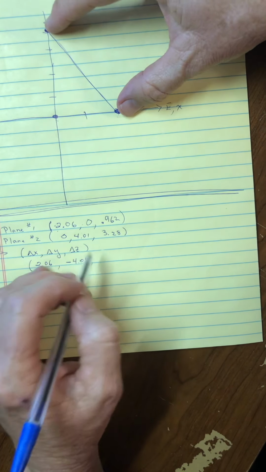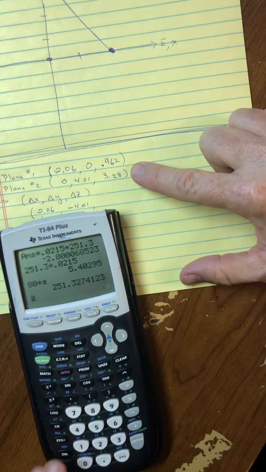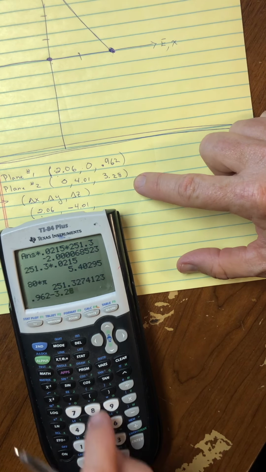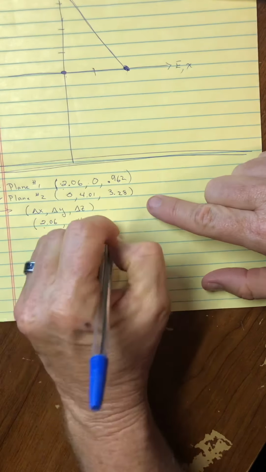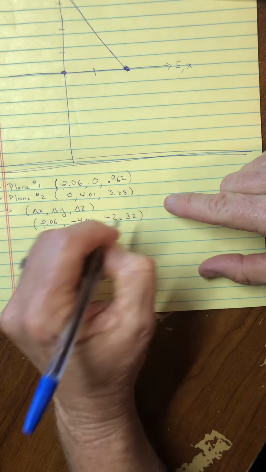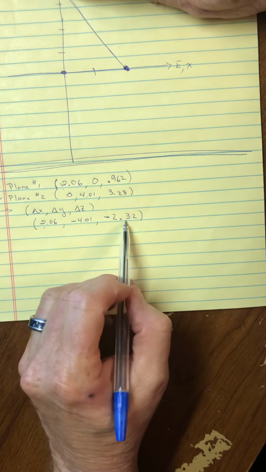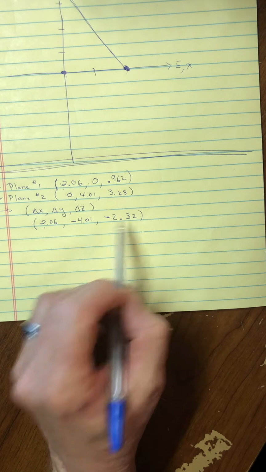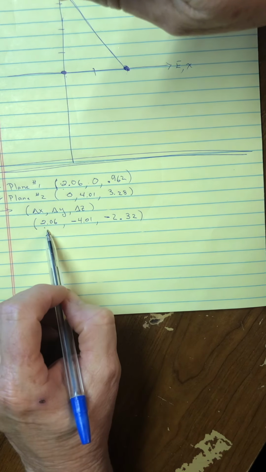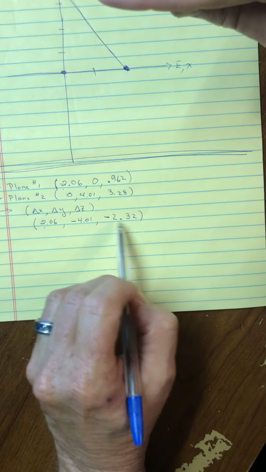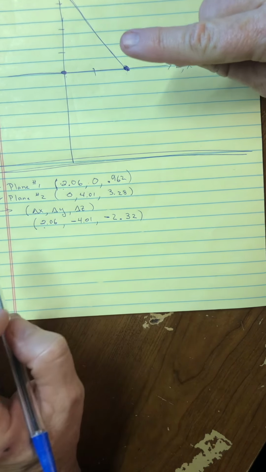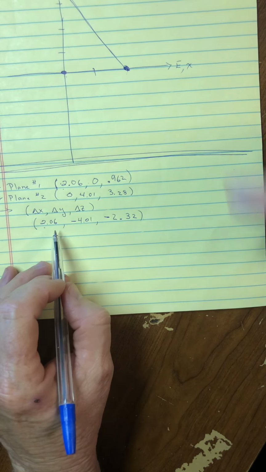And of course their vertical separation would be, again, subtracting these two and being consistent. I'll take the first one, 0.962, and subtract the 3.28. So we're at a negative 2 point, and I'll just go 3, 2. So again, if you were at plane number 2, after you went down 4 and then over 2, you'd have to go down about 2 1/3 more to get to plane number 1. Okay, and so that's how you would get to these.